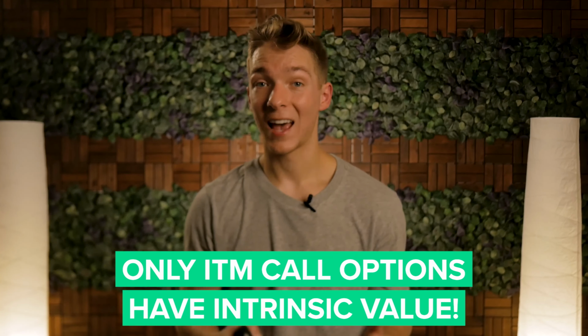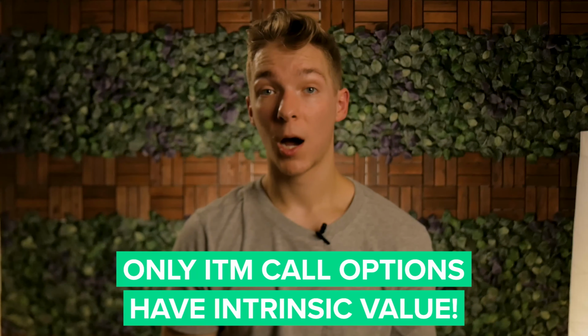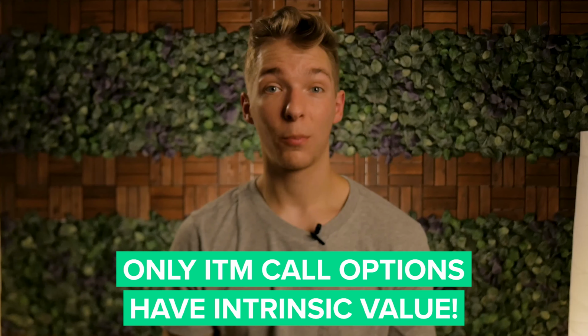Because intrinsic value requires that the strike price be lower than the current share price, only in-the-money call options have this intrinsic value. Out-of-the-money options have no intrinsic value because their strike price is higher than the current share price and inherently offer no profit if you were to exercise them.